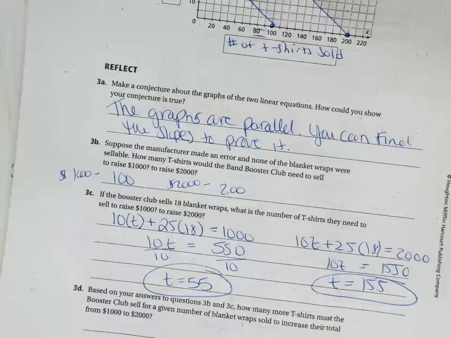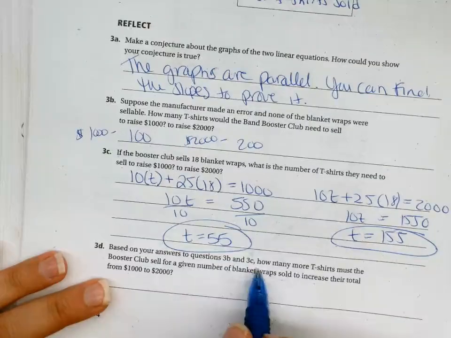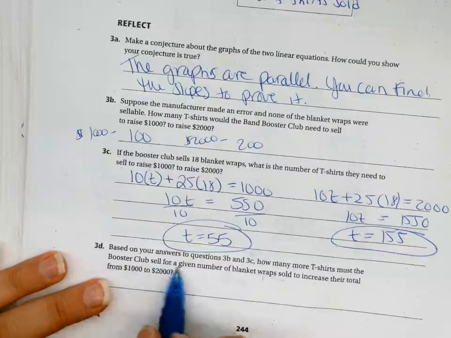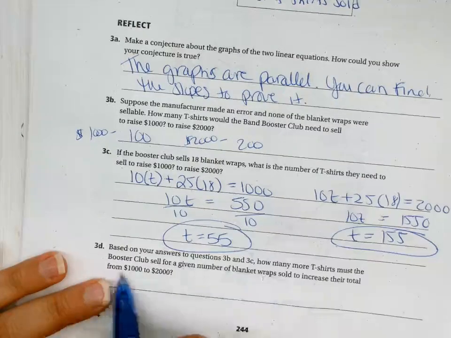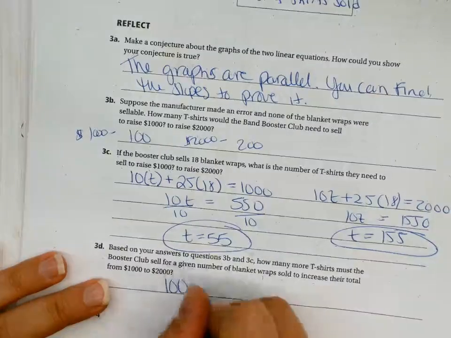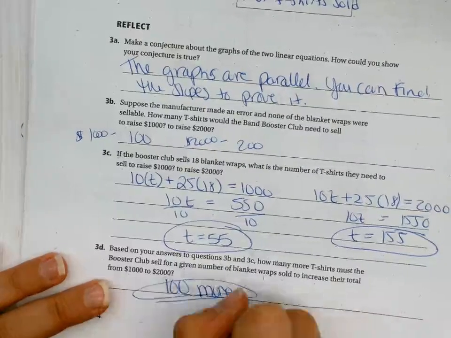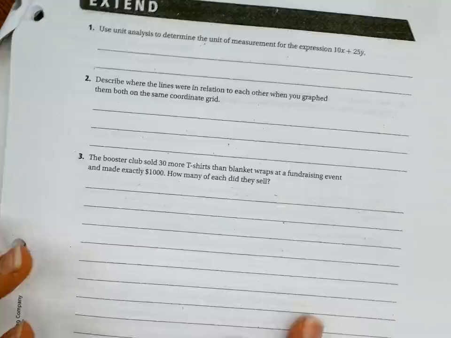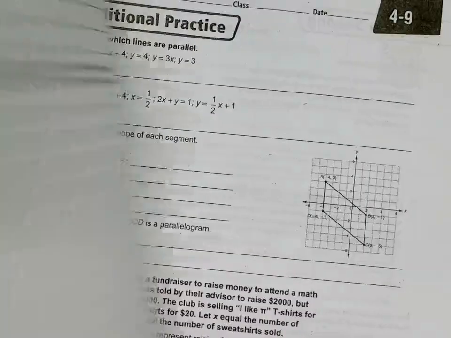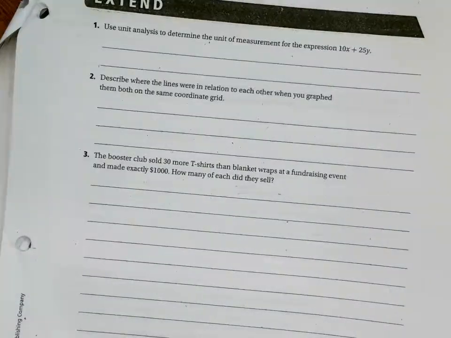It makes sense. Based on your answers to questions 3B and 3C, how many more t-shirts must the Booster Club sell for a given number of blanket wraps sold to increase their total from 1,000 to 2,000? They need to sell 100 more, right? All right, and then we don't really need to do the extend.